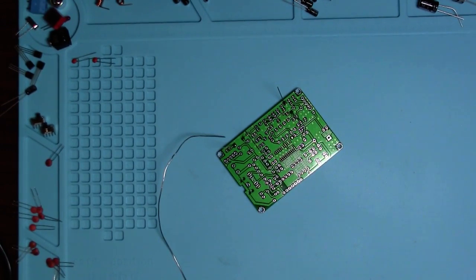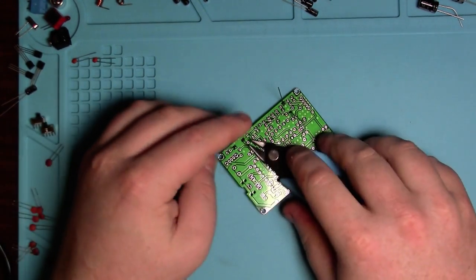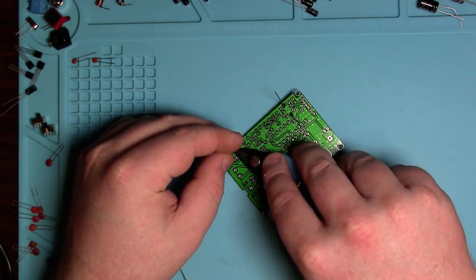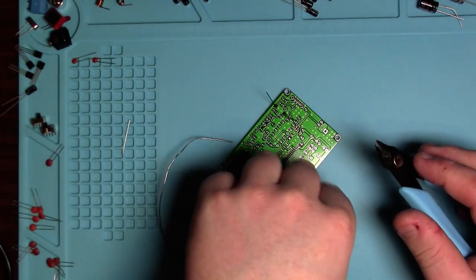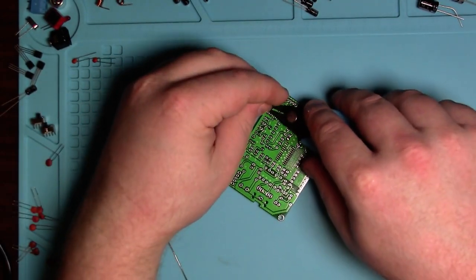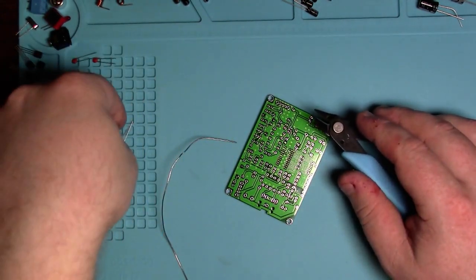There we go. Where'd my cutters go? I just had them here. This kit's going to be pretty hard to put together without cutters. Oh, there they are. There we are.